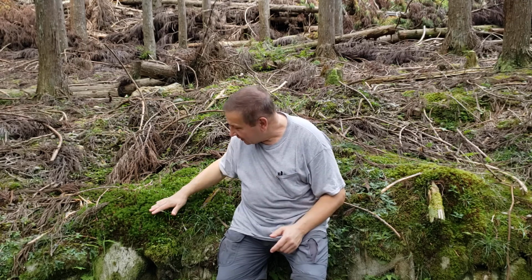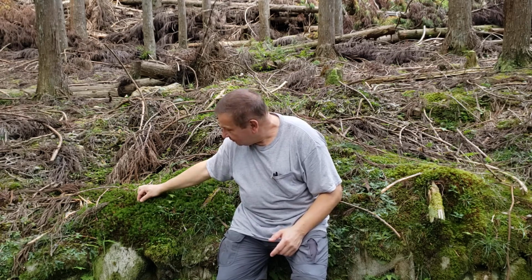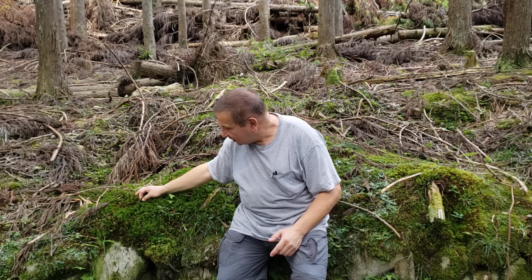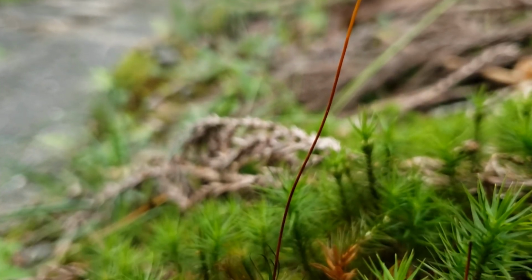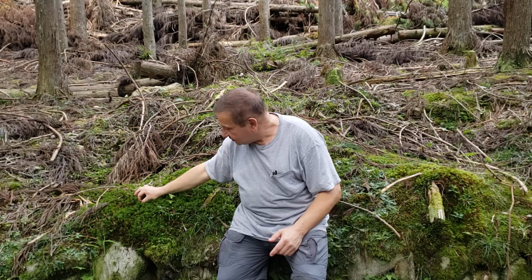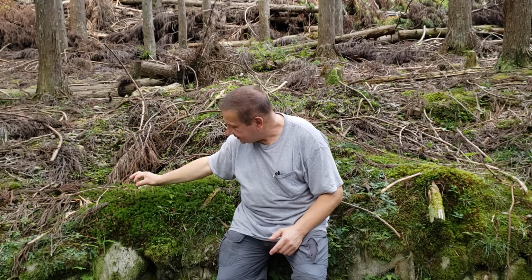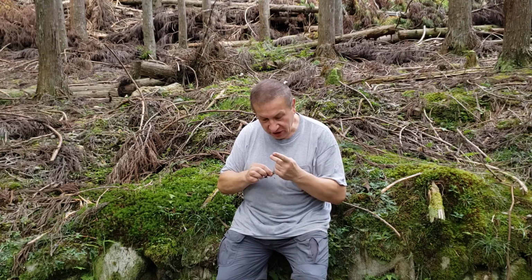So among these plants, you can frequently see plants which have some brown attachments on top. These plants look like they have two parts, the green lower part and a brown upper part.